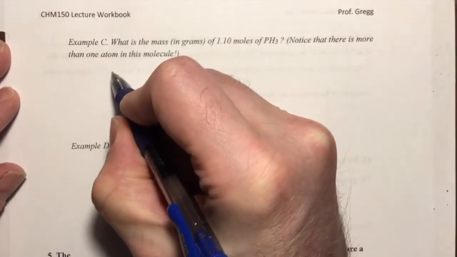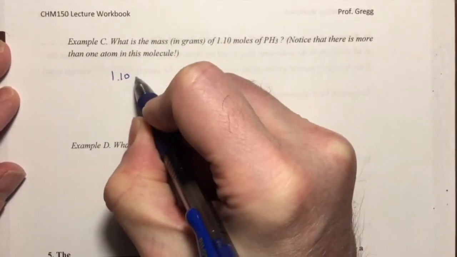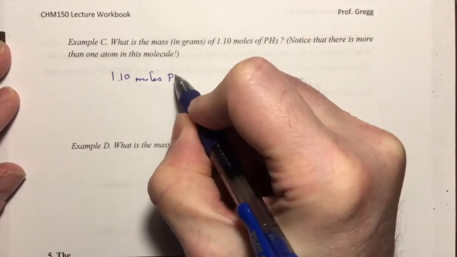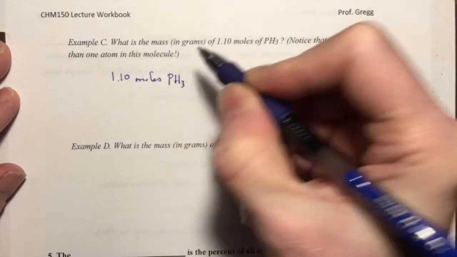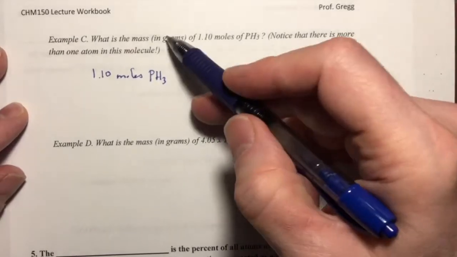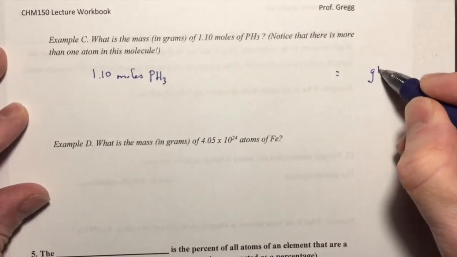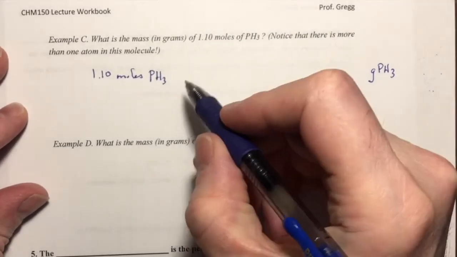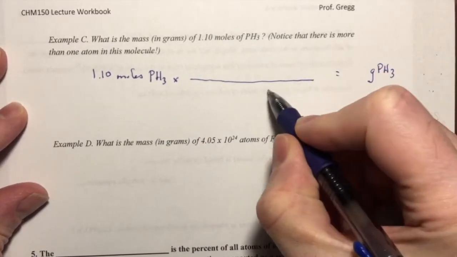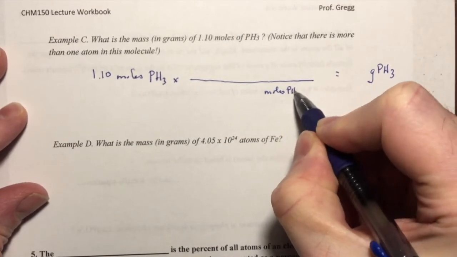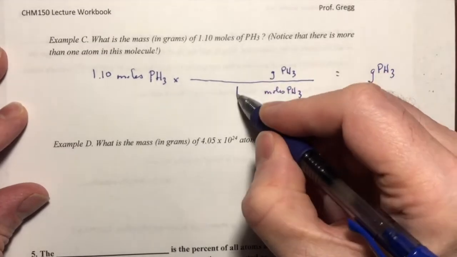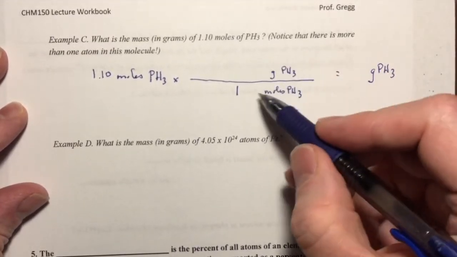We're going to start with 1.10 moles of PH3. And over here on the far right, we need mass in grams, grams of PH3. So there's going to be a conversion factor here. It's going to be a one-step conversion from moles PH3 to grams of PH3. Molar mass conversion steps are always per 1 mole.